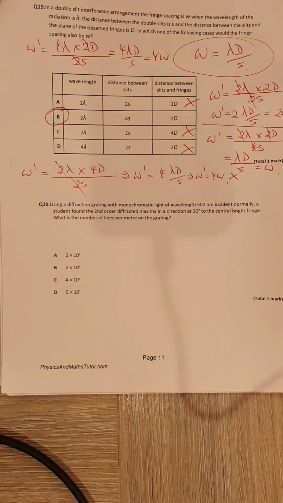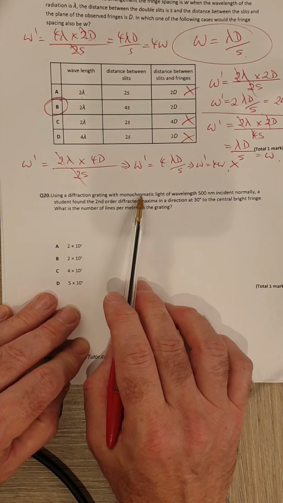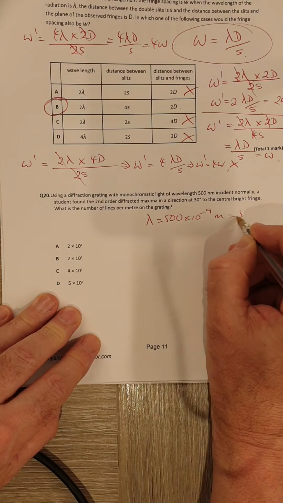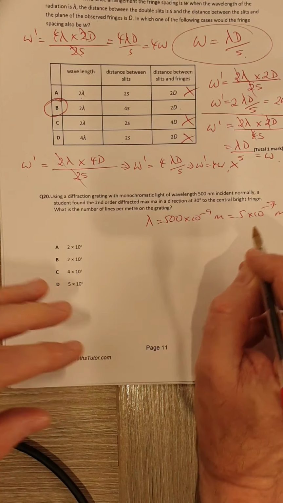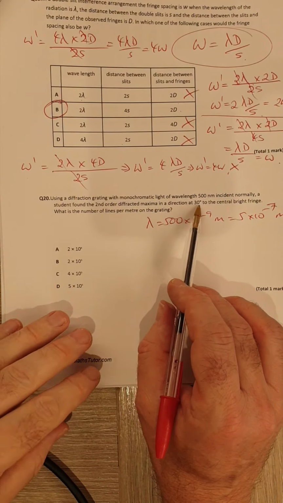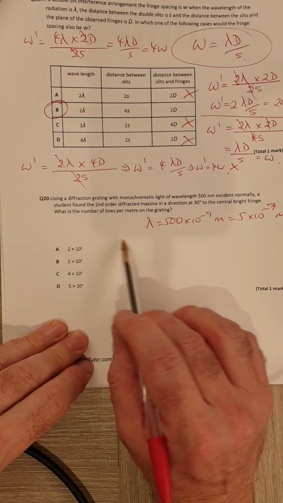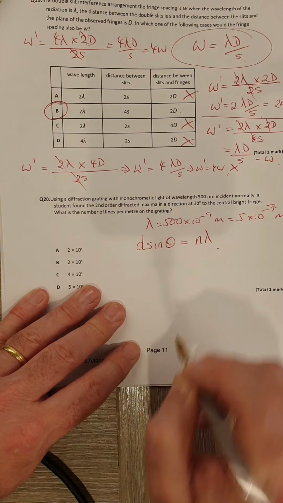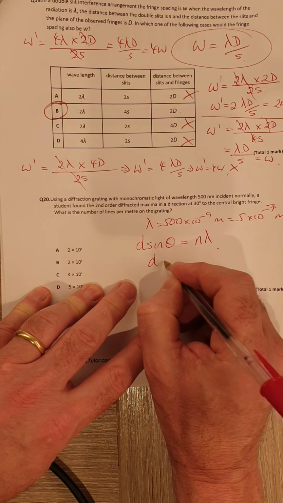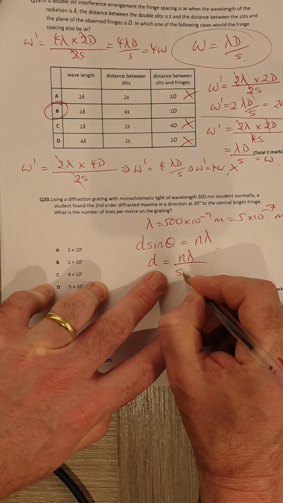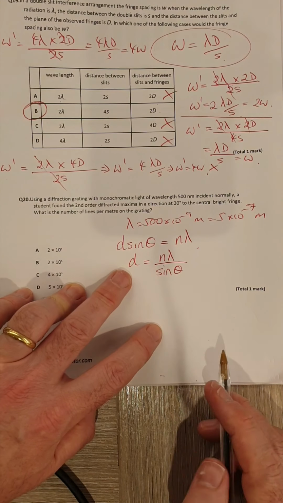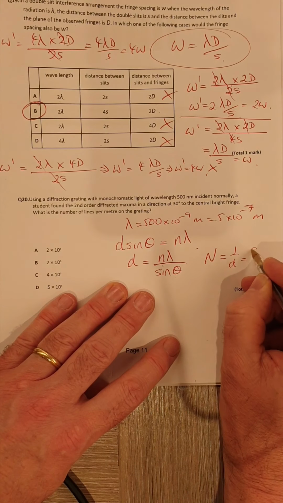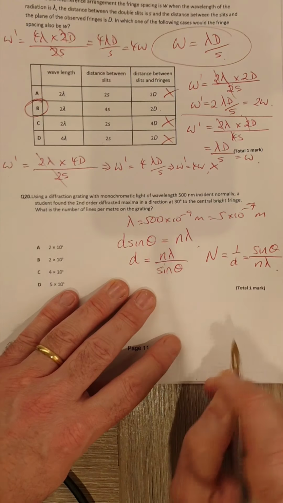Question 20. Using a diffraction grating, monochromatic light, I know the wavelength is 500 nanometers, 5 by 10 to the minus 7 meters. Second order, it was found in the direction of 30 degrees. What is the number of lines per meter? So my equation is from the equation sheet. I'm going to reorder that for the slit separation, and then the number of lines is equal to 1 over d, so that's going to give me sine of the angle divided by n times the wavelength.